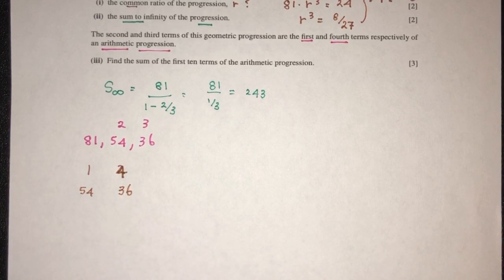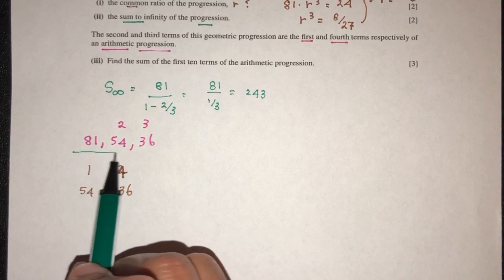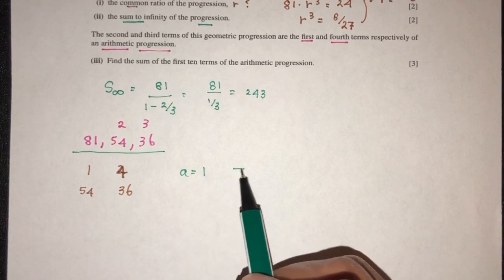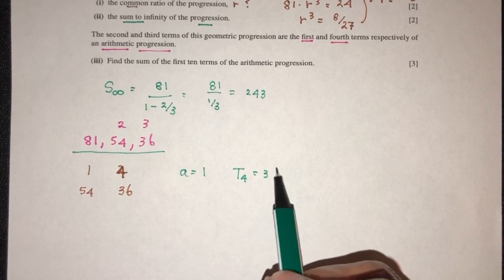So let me write this down. Obviously now this is two different questions. The first term will be 54 and the fourth term will be 36 of this AP.